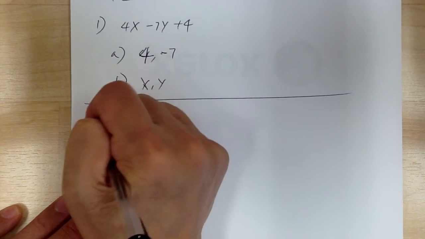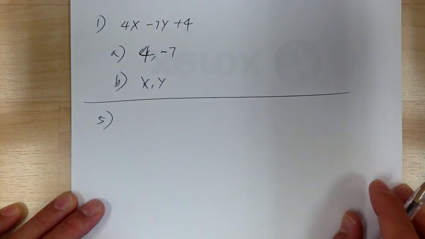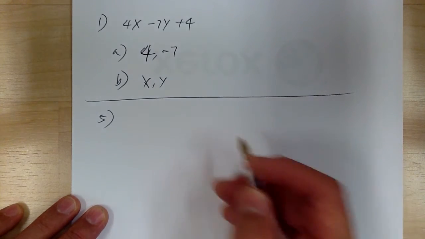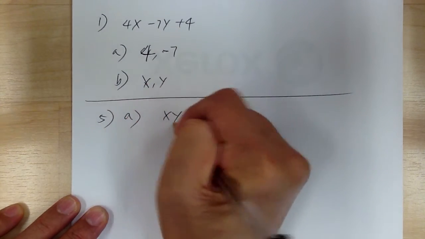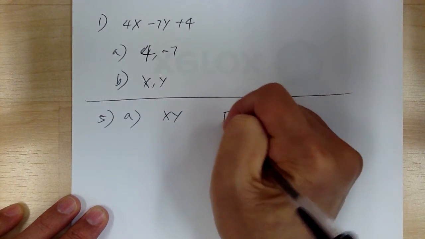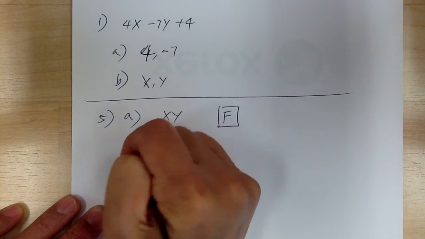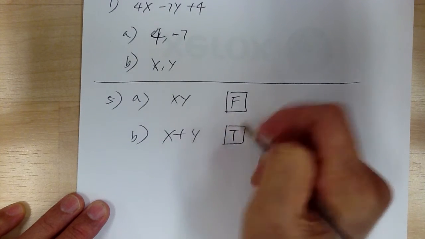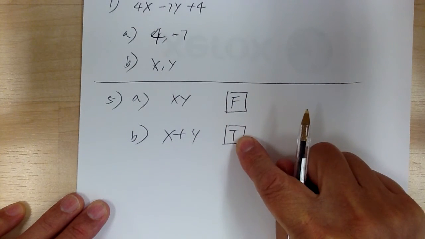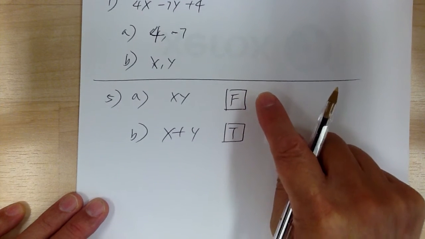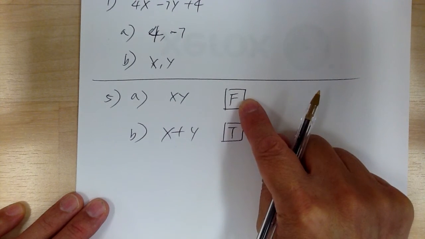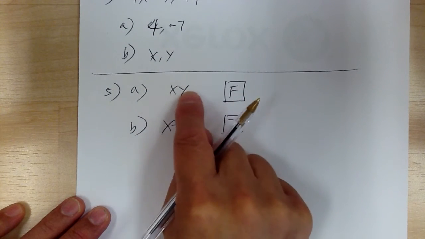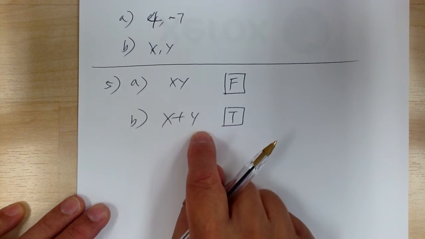Now when you go to number 5, you want to say whether x is either a factor or a term in the expression. So A, you have xy. So x in this case is a factor. You go to B, you've got x plus y. So in this case, this is a term. Okay, so this is a factor, this is a term. These are not true or false. Again, a factor is when you have multiplication, a term is when you have addition or subtraction.